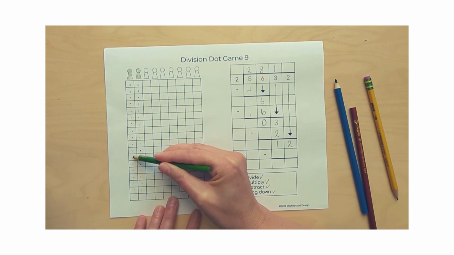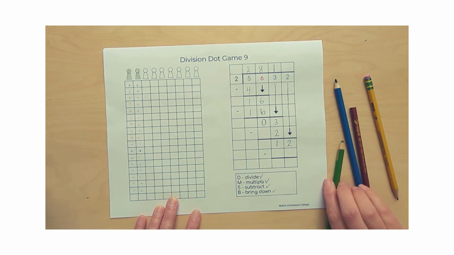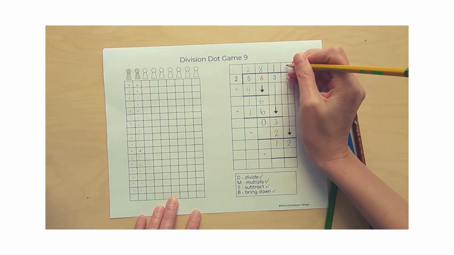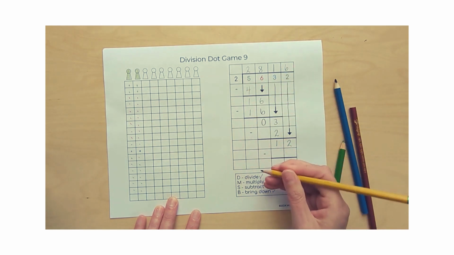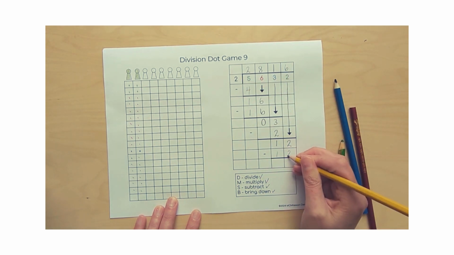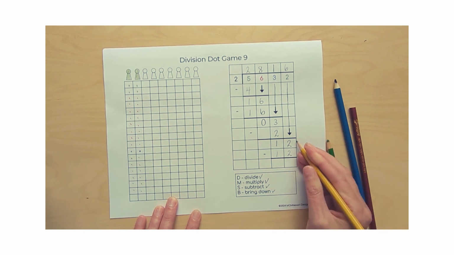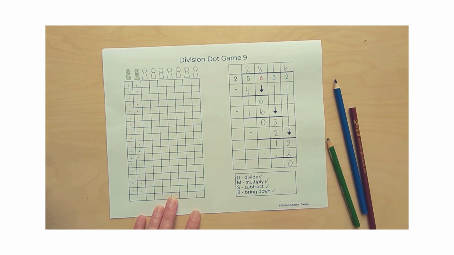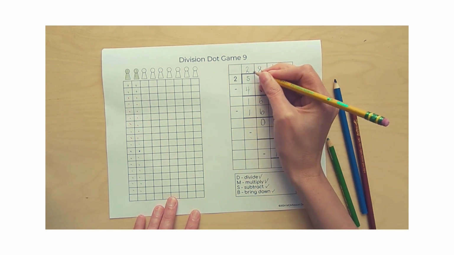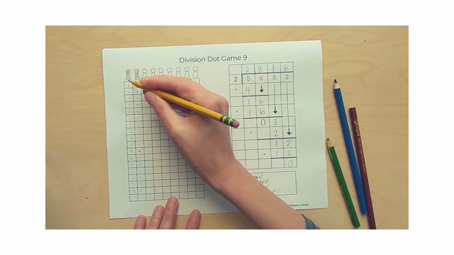Check, my answer is 6. I've recorded that at the top, and now we'll multiply. 6 times 2 equals 12, and subtract. 12 take away 12 is 0. Once the child has completed the problem, they can check their answer with the grid.